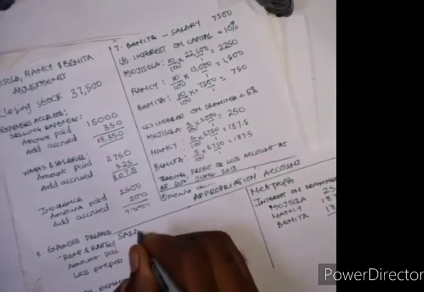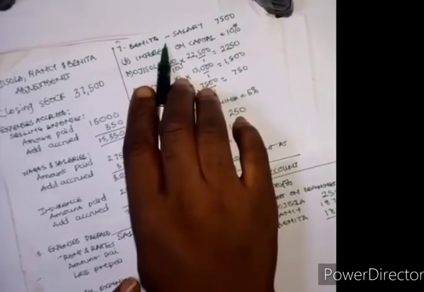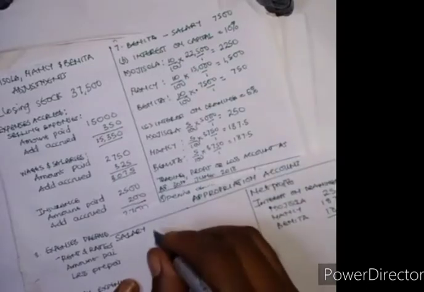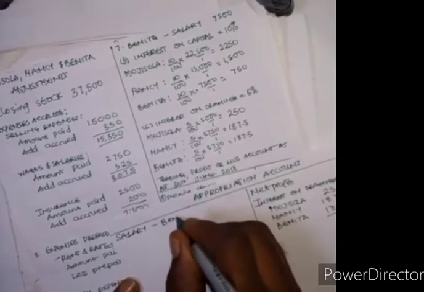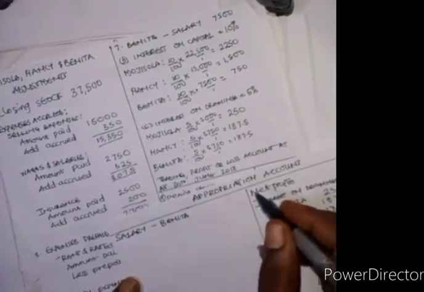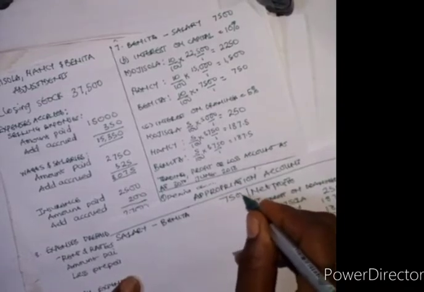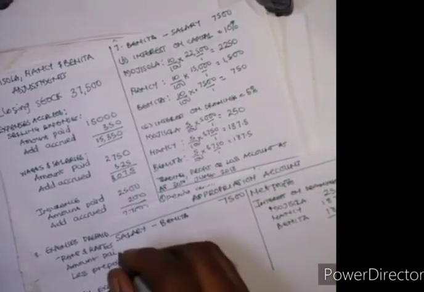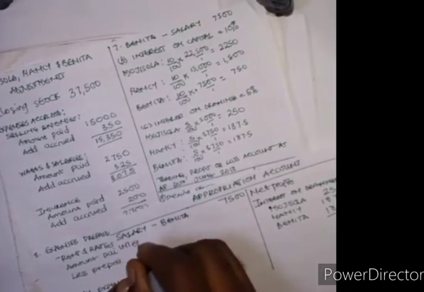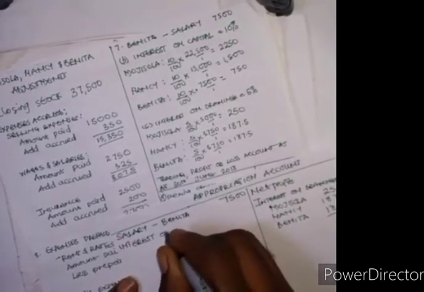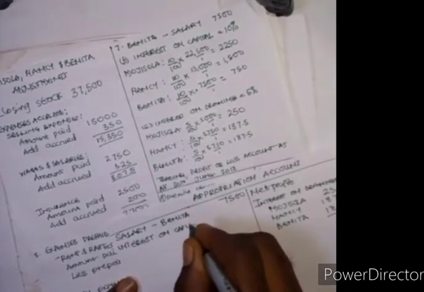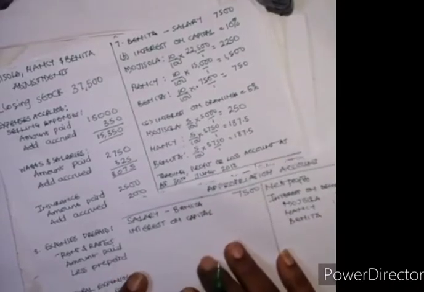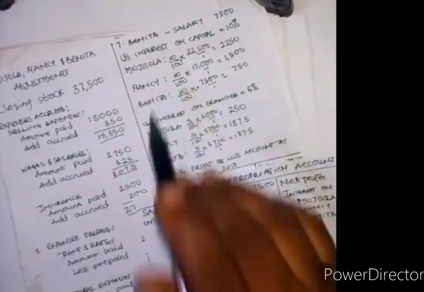Now they say they are going to pay salary to Benita. Look at it, we've written here, salary to Benita as 7,500. Okay, another thing here is the interest on capital. Now the interest on capital, we have also done that here.